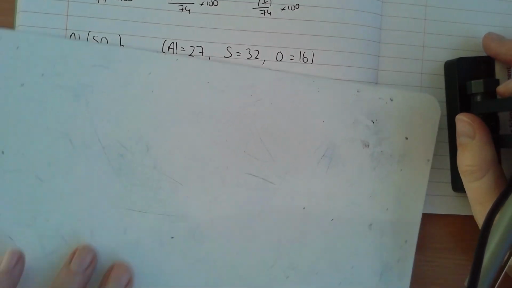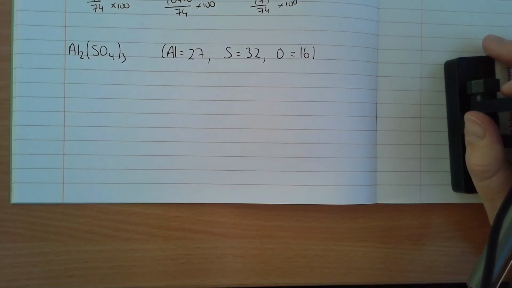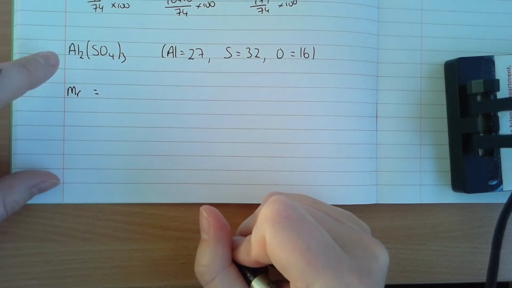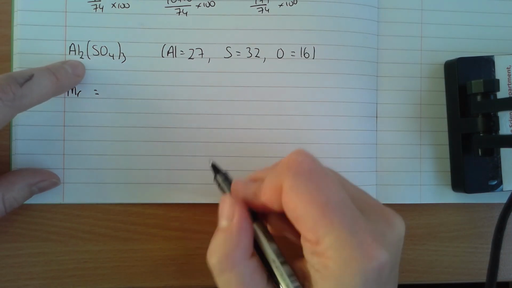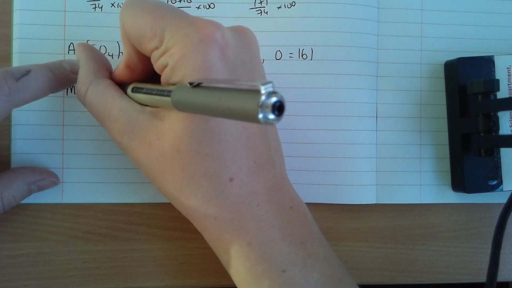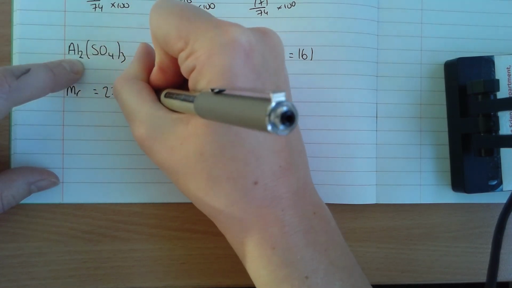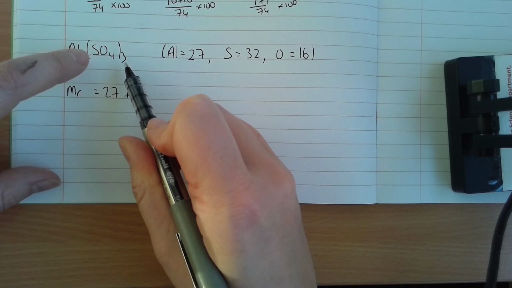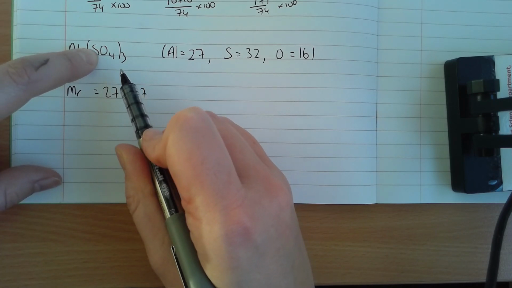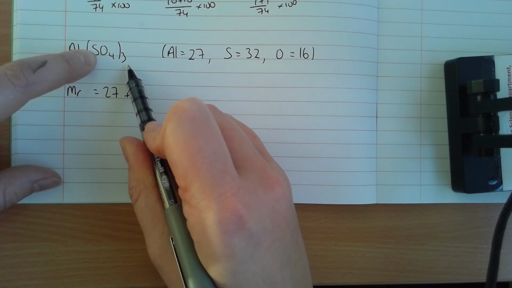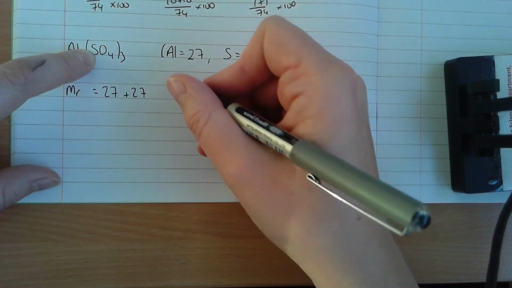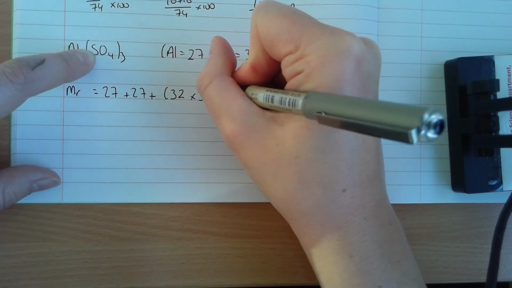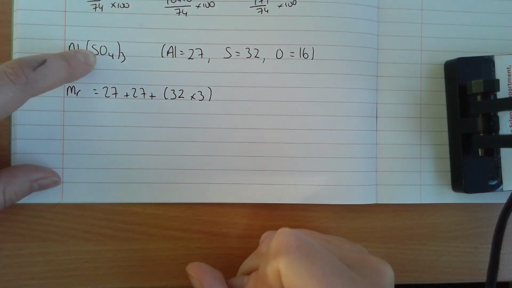Last one is again more brackets, a slightly harder formula to read. The process is the same. If I want formula mass, aluminium, I've got 2 of them. Each aluminium is 27, so it's going to be 27 plus 27. Sulfur is inside the bracket. There's a 3 outside the bracket. So I've got 1 in there, 3 outside. 1 times 3 is 3. So I've got 3 sulfurs. Each of them has a mass of 32. So I'm going to do 32 times 3 instead of writing it out 3 times.